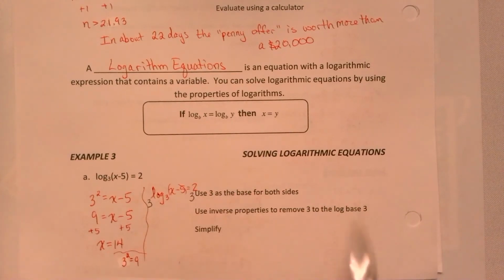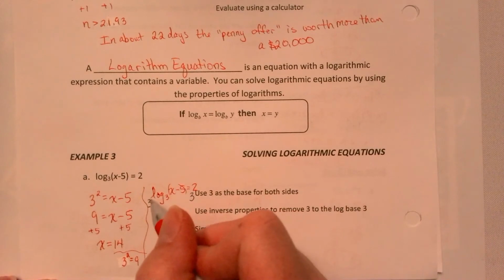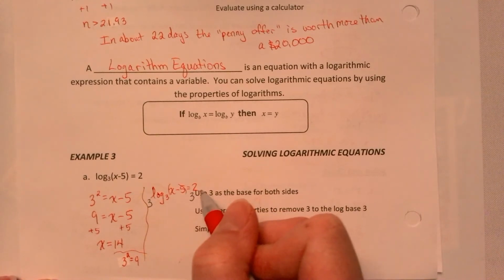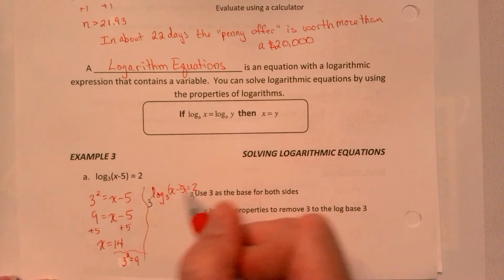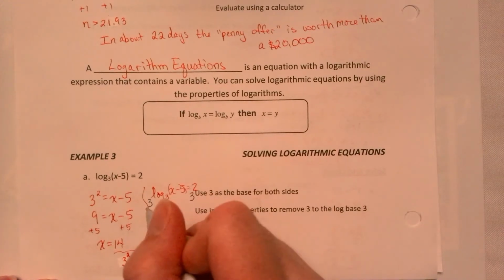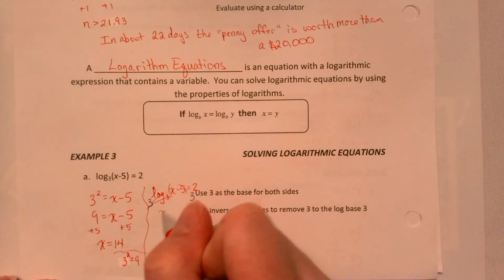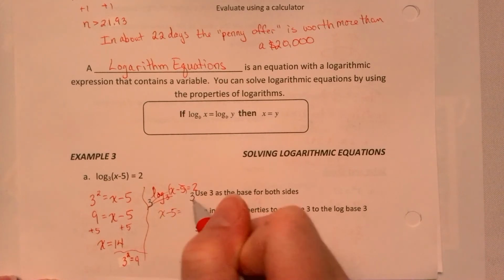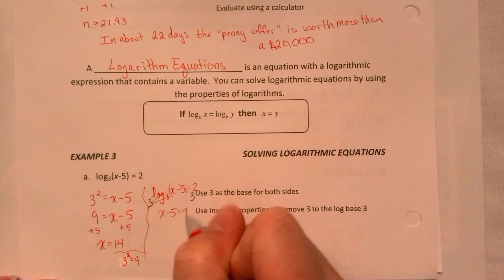And so it's the idea that if I have 3 to this power, then I have 3 to the power of 2. If my bases are equal, my powers are equal, just like the other property on the front of this page. So if that's true, 3 to the log base 3 cancels, and that leaves me x minus 5 equals 3 squared, which is 9, and again add 5 and x equals 14.